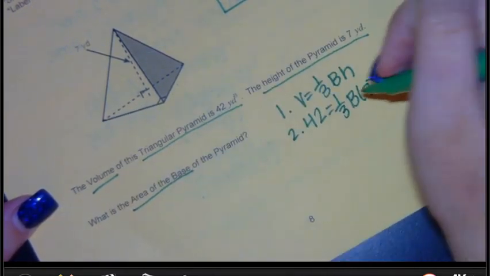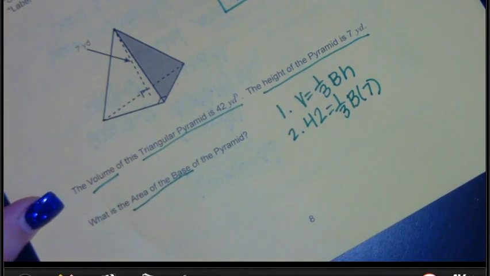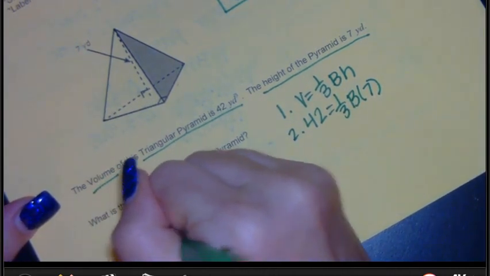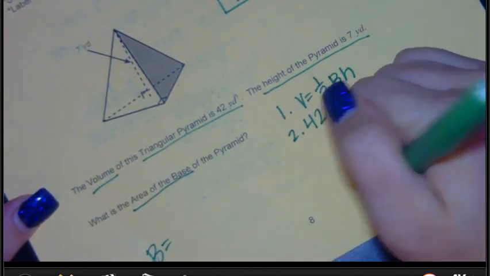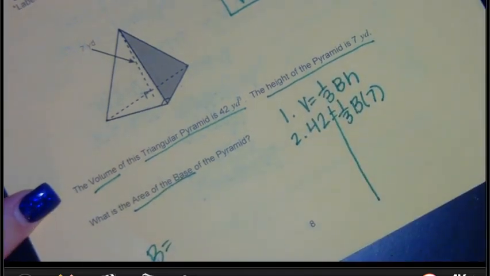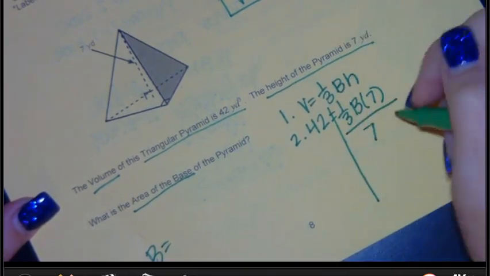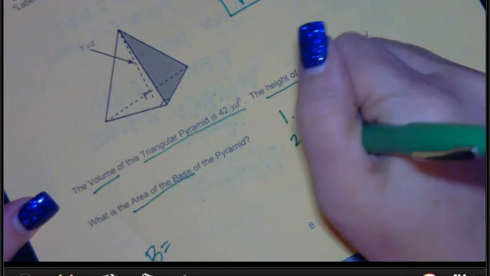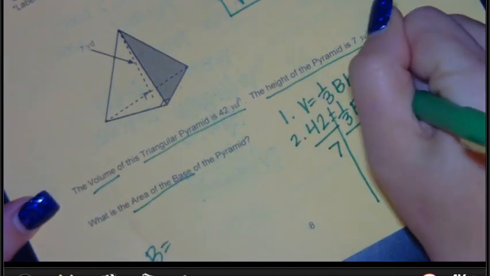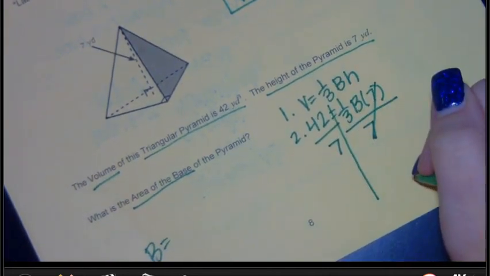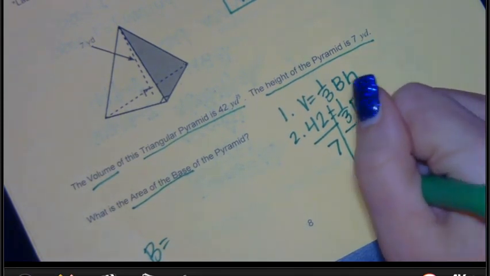I want to know the area of the base. So I want to know, what does capital B stand for? So I'm going to start using my knowledge from solving 2-step equations. And I'm going to do the first step of dividing by 7, because currently I'm multiplying 7 to everything. So I'm going to divide by 7 on both sides. Well, 42 divided by 7 is 6.